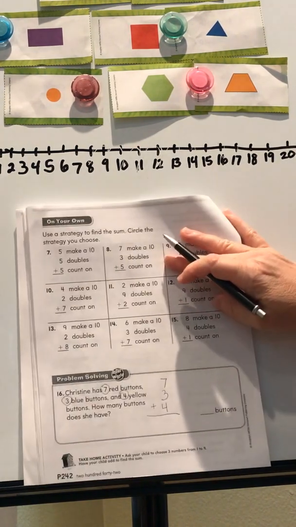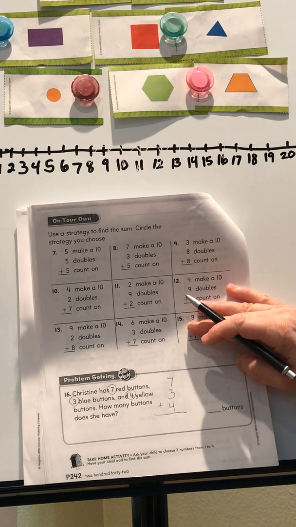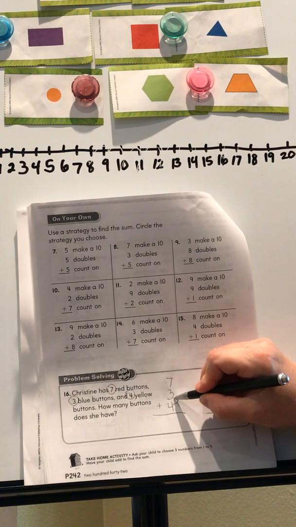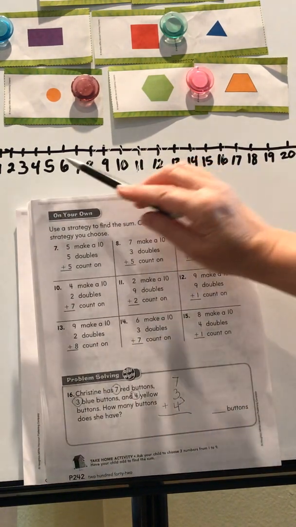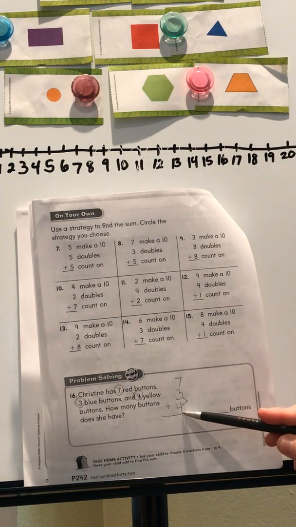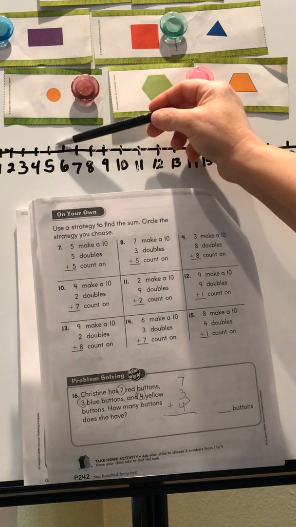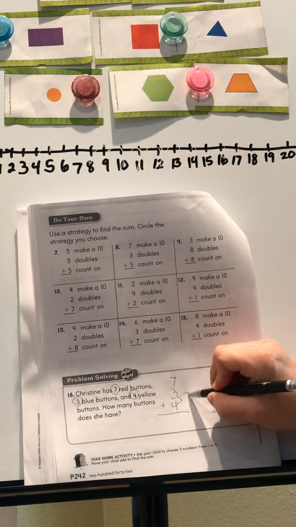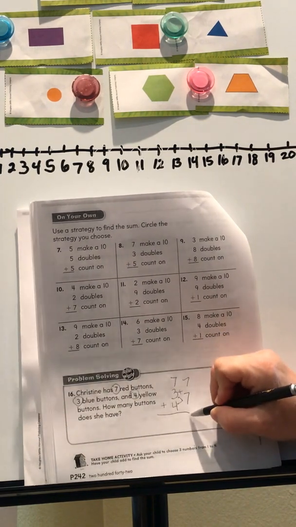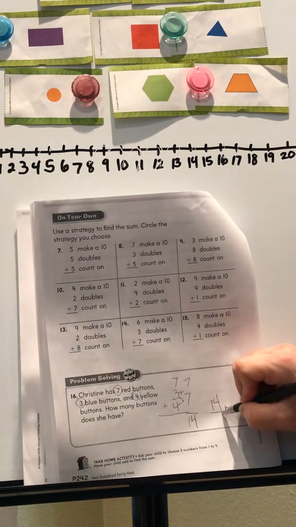Now, if you see a 10, you could use the make a 10 strategy. If you don't, then just count on. I'm going to add 3 and 4 because I have a feeling, because I know 3 plus 3 is 6 and 4 is 1 more, so that's 7. I'm just going to check that. 3 plus 4, 4, 1, 2, 3 is 7. And then I see a double now, 7 plus 7. So that tells me the answer is 14. So she has 14 buttons.